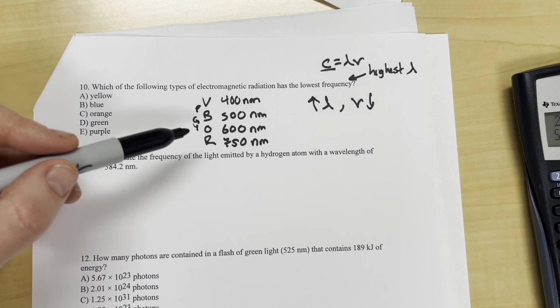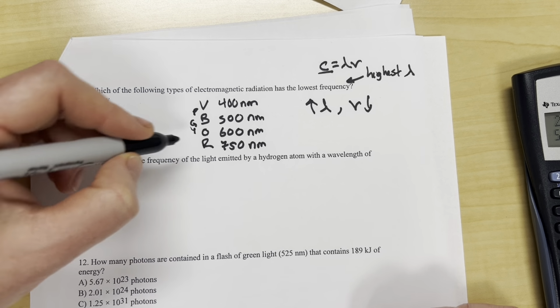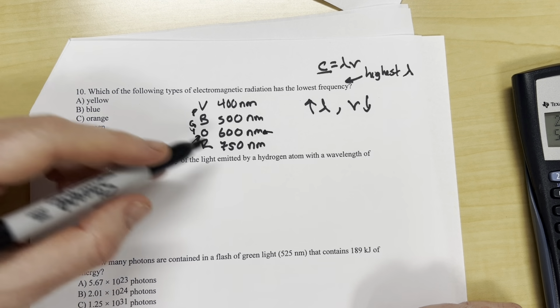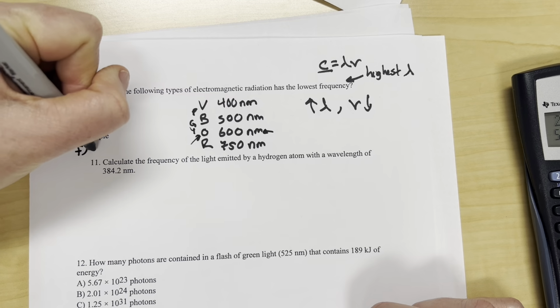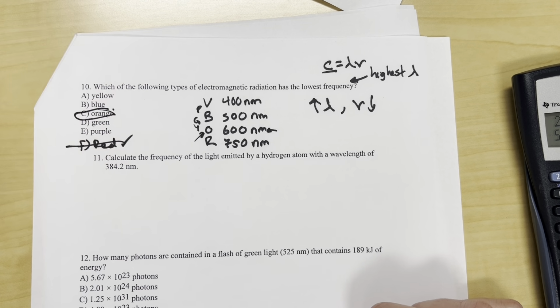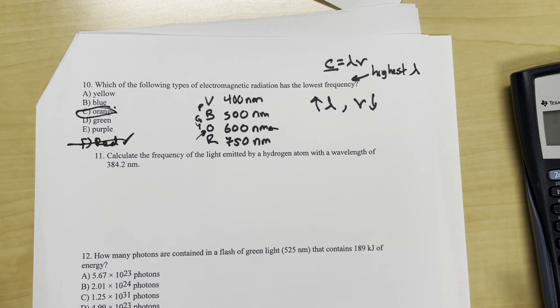So for this question, the highest that I can see is orange because it's 600 nanometers, and there is no red. If there had been red, that would have been my answer, but because that didn't exist, orange is our answer. Okay.